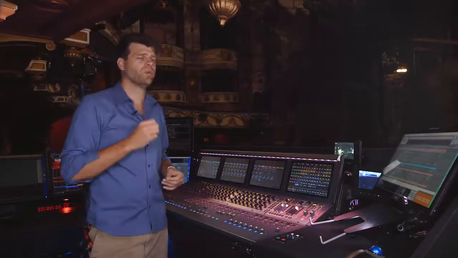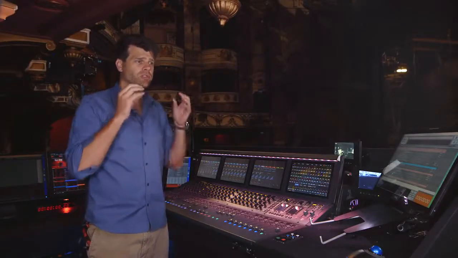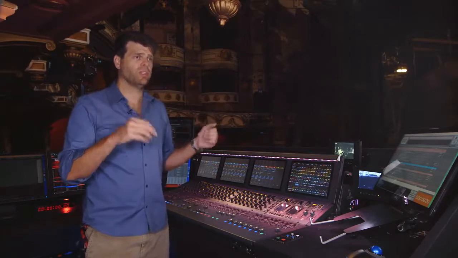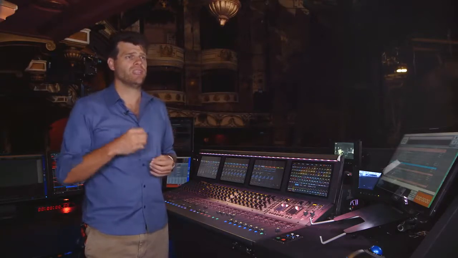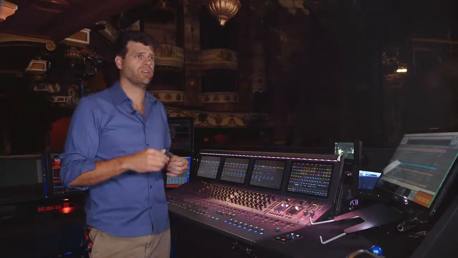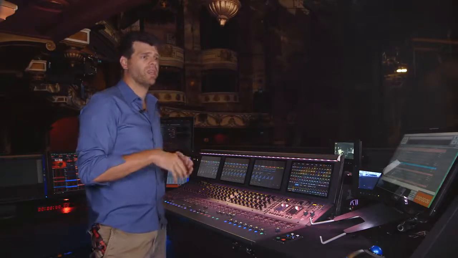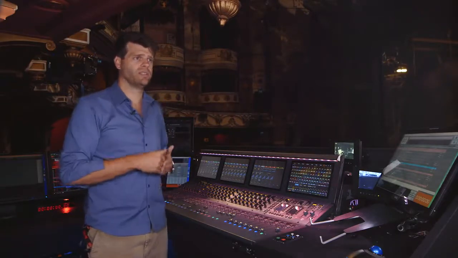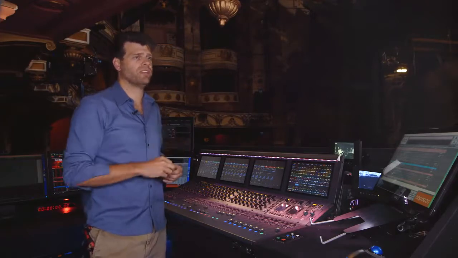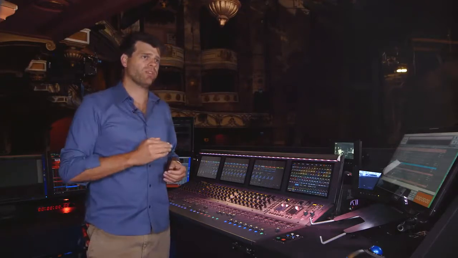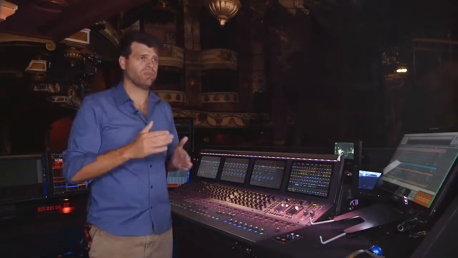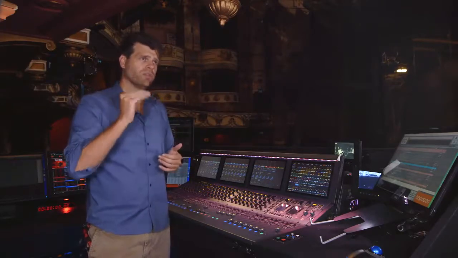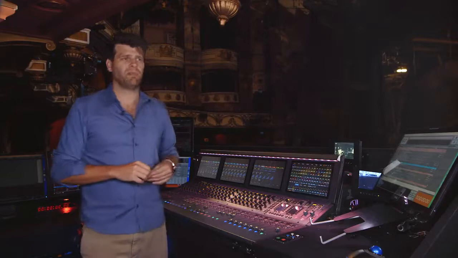Why do we do that? Well, the logic is that by recalling a band mix at the top of a song, we have all of the band faders in the right place for the top of that song. We then recall a vocal cue, and that puts all of the right vocal mics up, unmuted, and in the right VCAs. Then as we step through that song with various different people singing principal lines, we can add more and more vocal cues without messing up the band mix.